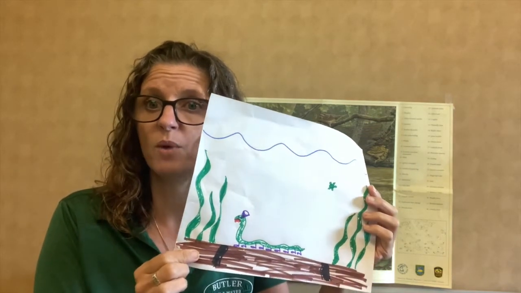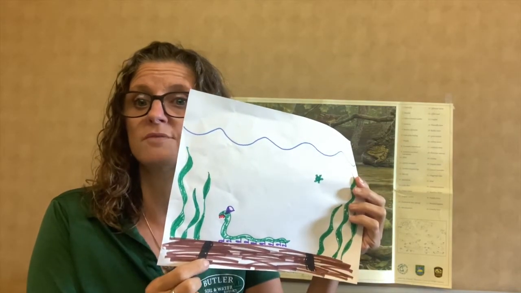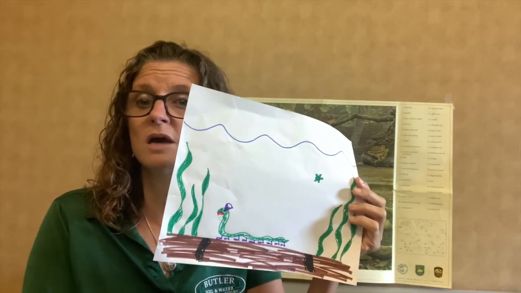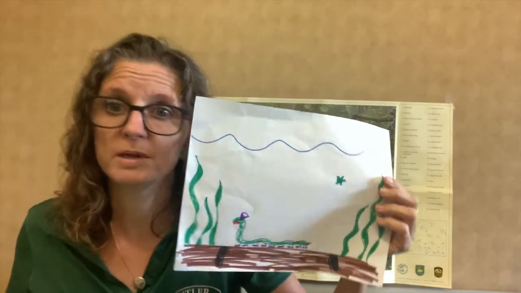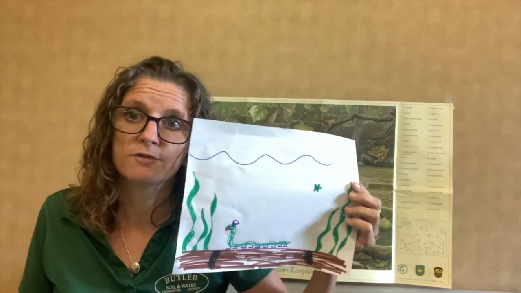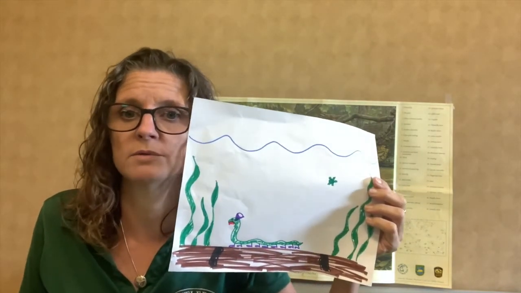If he's too far away from plants to do that, then he's dug himself some tunnels. He likes to dig tunnels with all of those legs to be able to use that as protection as well from the big birdie predators that are around.